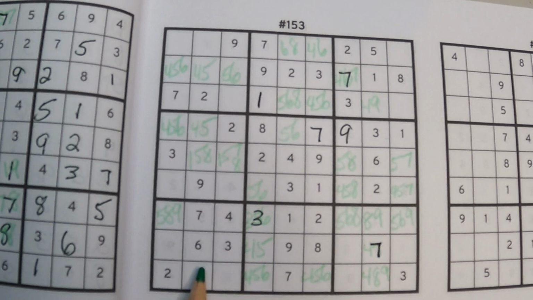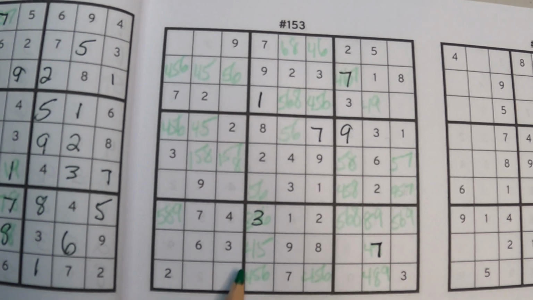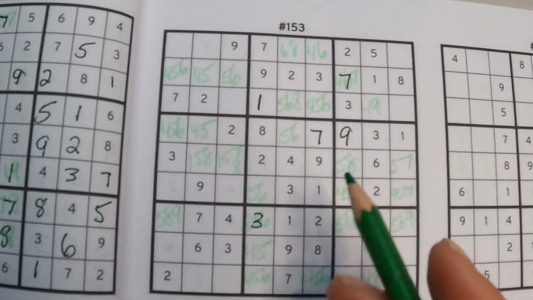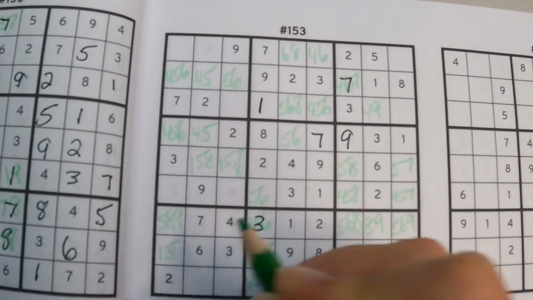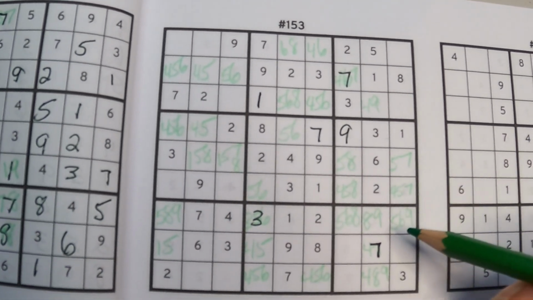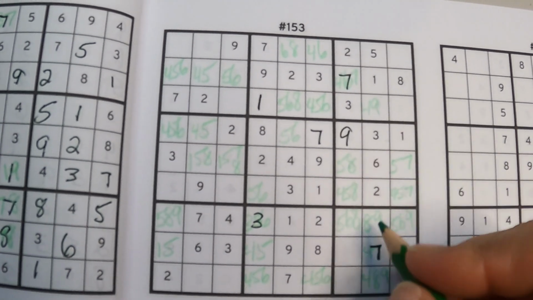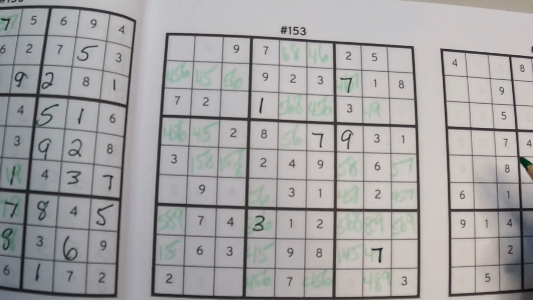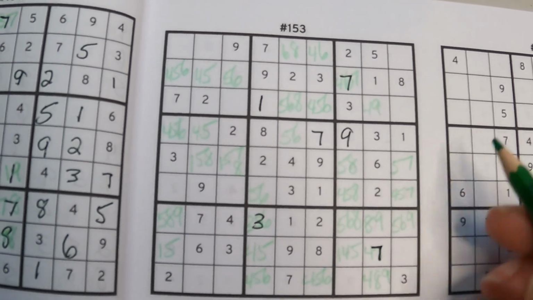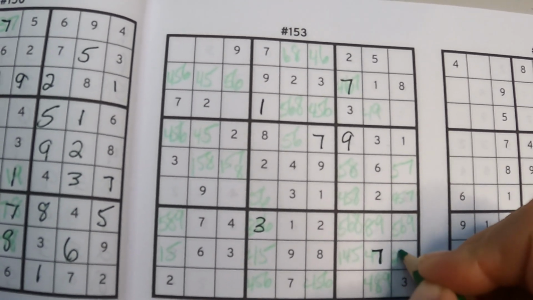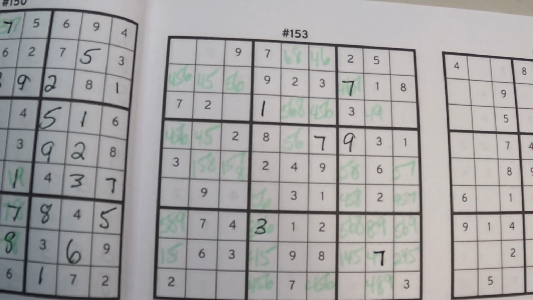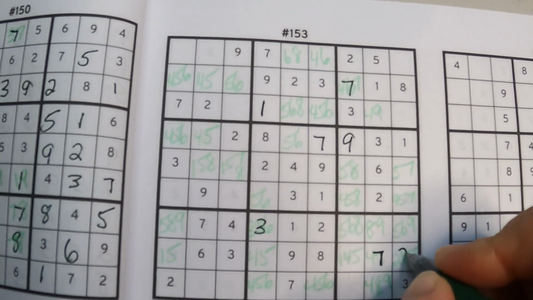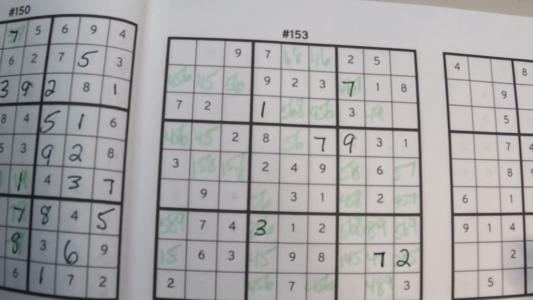For this row, we're missing 1, 2, 4, and 5. We've got the 2 and 4 here. So 1, 5. 2 here. So 1, 4, 5. And a 1 here. So 2, 4, 5. But now if we look, this is the only place our 2 can be for that row.